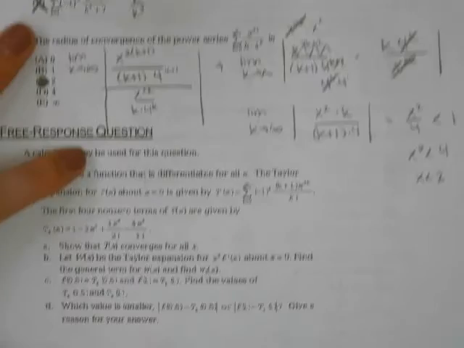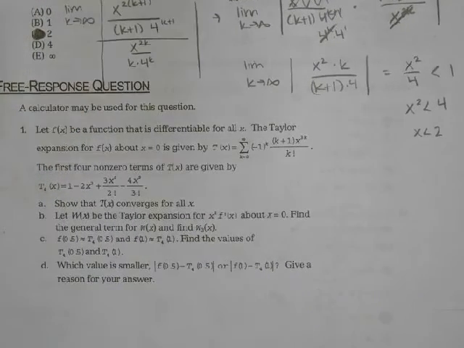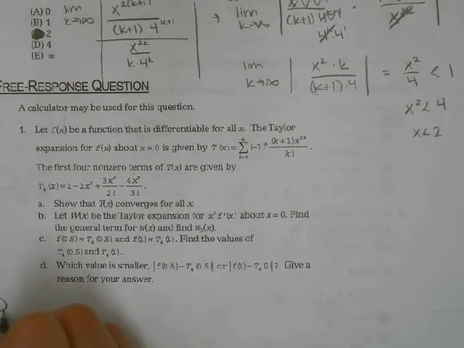All right, moving on to the free response question. You can use a calculator, which is always fun. So first, they want you to show that it converges for all x, and so that's the ratio test. They want you to find that the radius of convergence is infinity. So, part A.